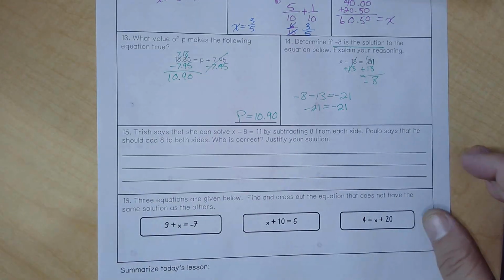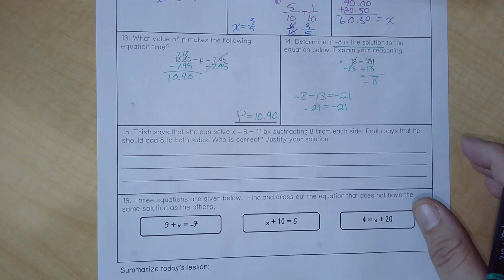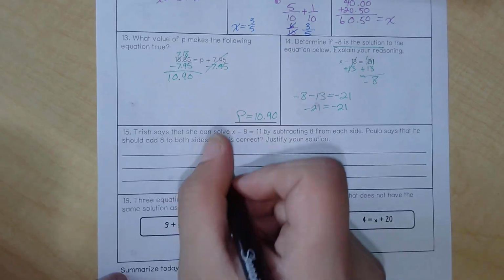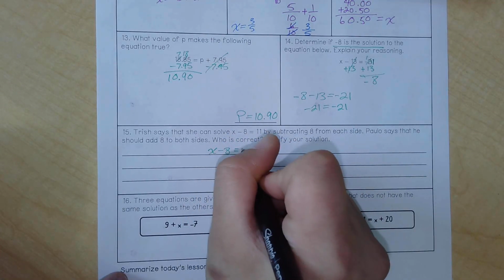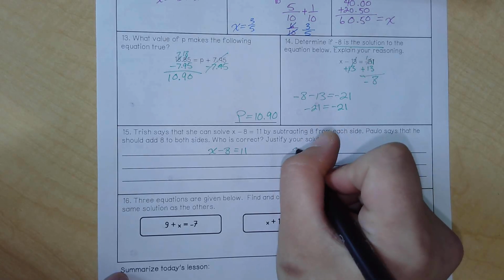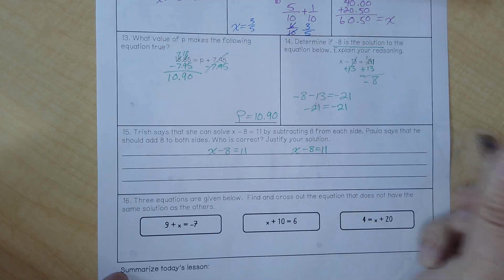Okay, number 15, it says, Trish says that she can solve X minus 8 equals 11 by subtracting 8 from each side. Paolo says that he should add 8 to both sides. Who's correct? Well, let's look at this real quick. It's just a matter of rewriting and solving, right? So they're saying that they should add 8 to both sides, okay?